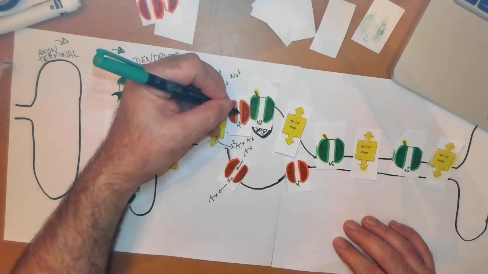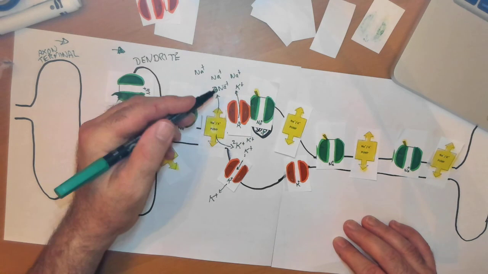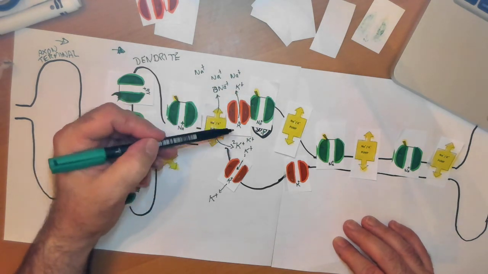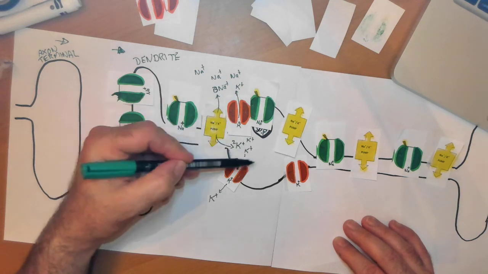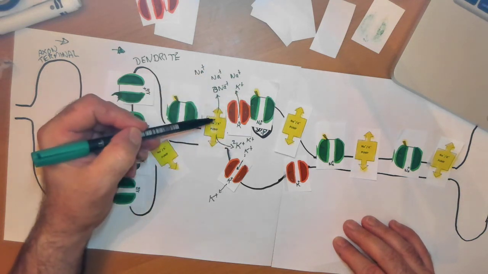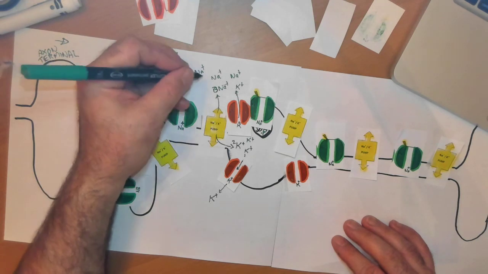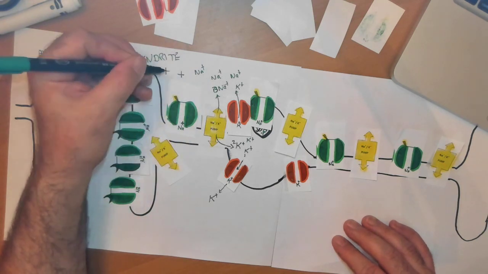The potassiums diffuse outwards, and then they're, of course, picked up and pumped back in. But the result of everything is you're always losing positive charge inside the cell, and you're gaining positive charge outside the cell. So the cell will have a positive charge on the outside.